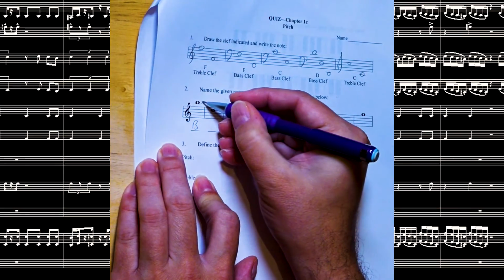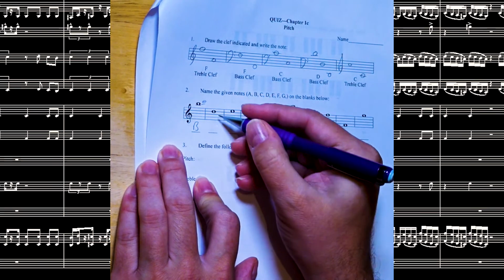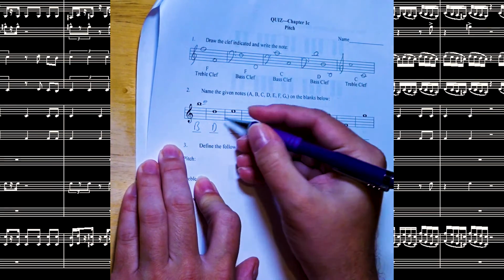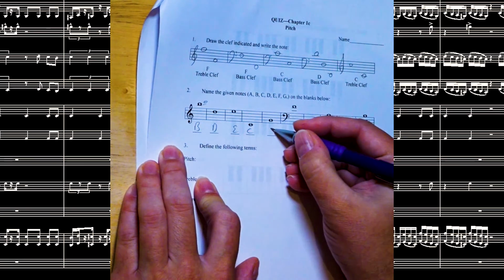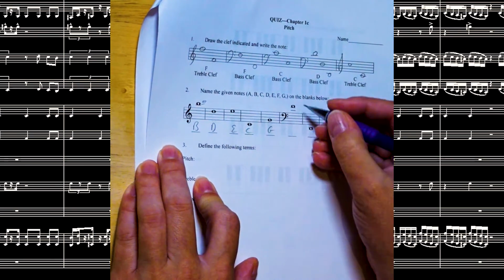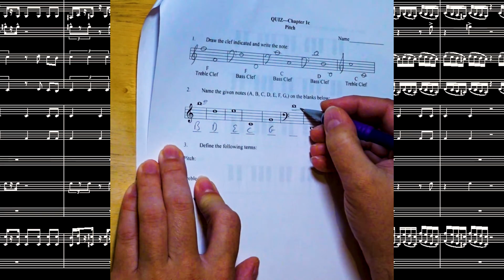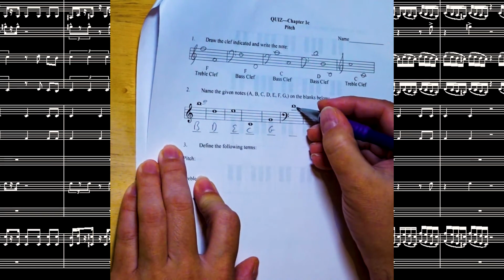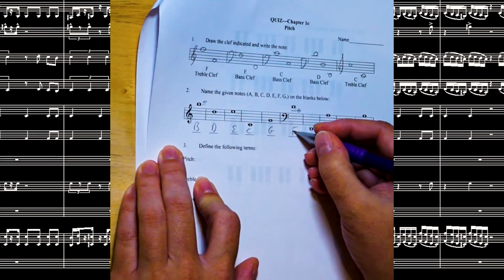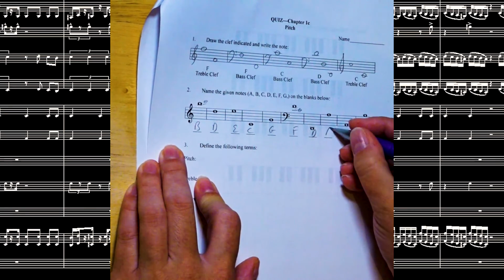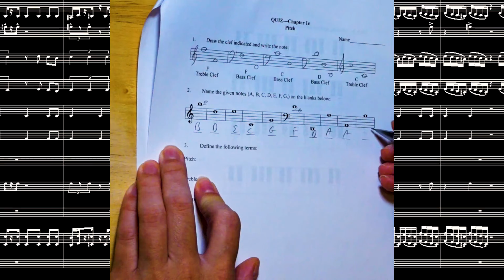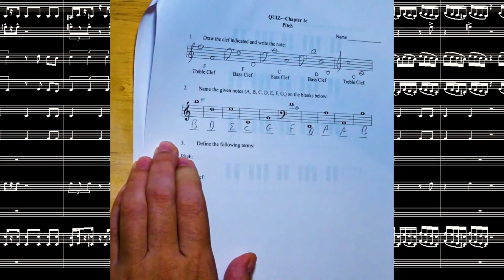B, because remember this is 2-line C. D, E, C, G. Remember this is middle C right here. So C, D, E, and F. D, A, B.